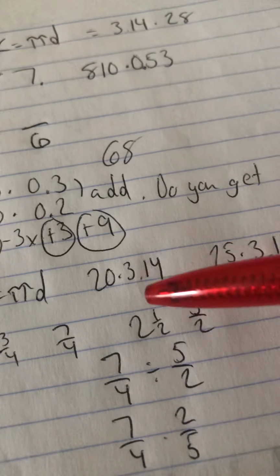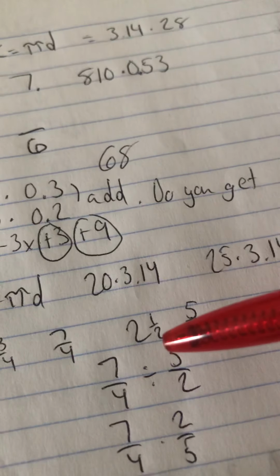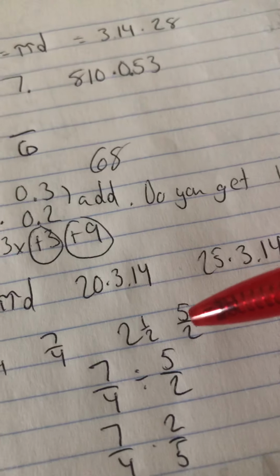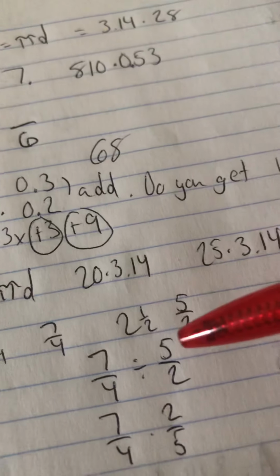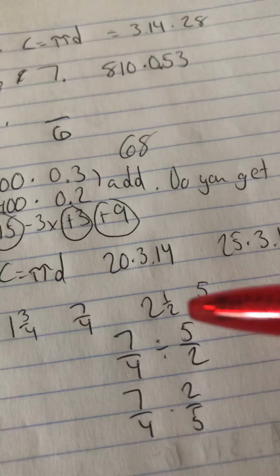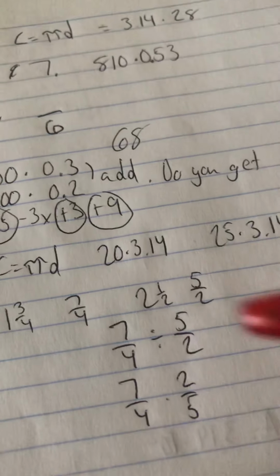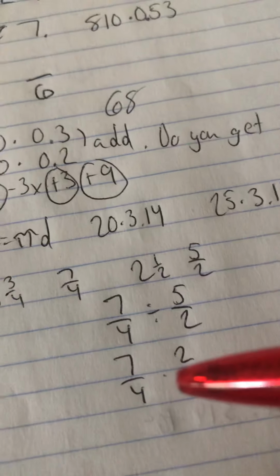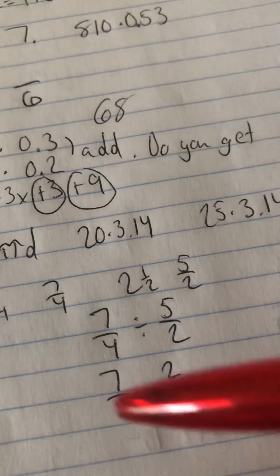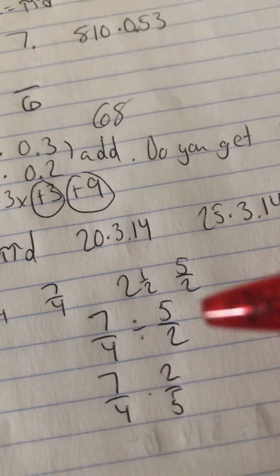Now when you do 2.5, to make it an improper fraction, you do 2 times 2, which is 4, and then you add 1 to that, which is 5. So then it'd be 5 over 2. You keep your same denominator. Then you do 7 over 4 divided by 5 over 2. But when you divide fractions, you're multiplying by the reciprocal. The reciprocal is just when you flip. So you do 7 over 4 times 2 over 5 because you flip them.